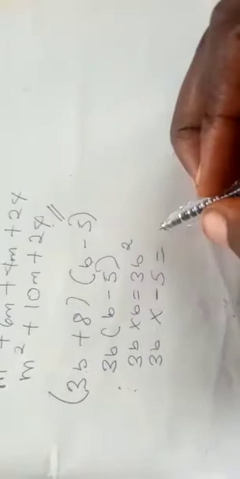So 3b times b, that will give you 3b square. Then we have 3b times minus 5. I saw somebody who did that. Good child. That is extremely good, so that you won't throw away your minus, because it will always affect your final answer. So this will give you minus 3 times 5, that will give you 15. Then you write your letter, which is b.